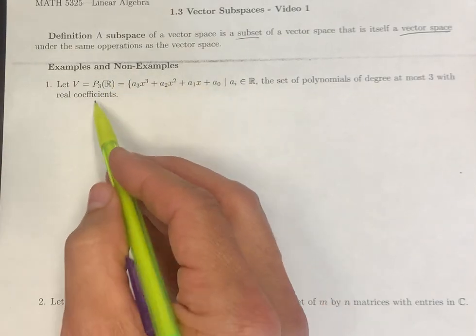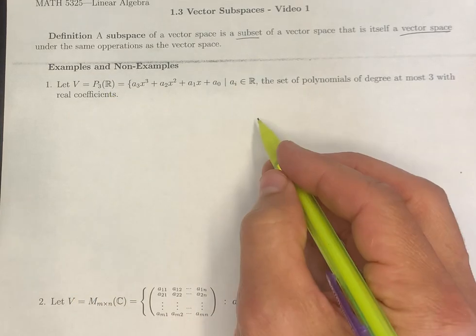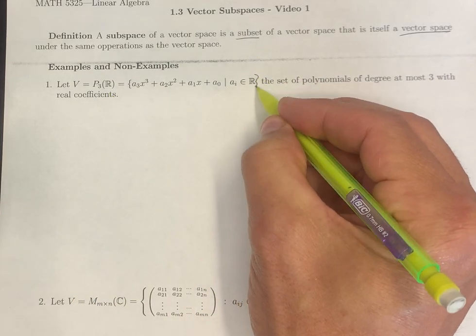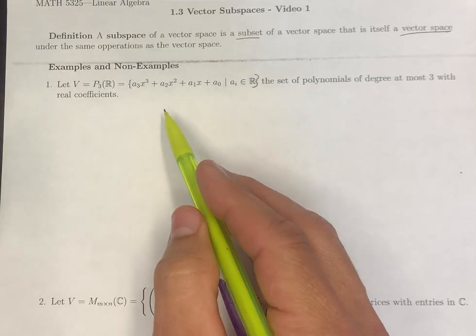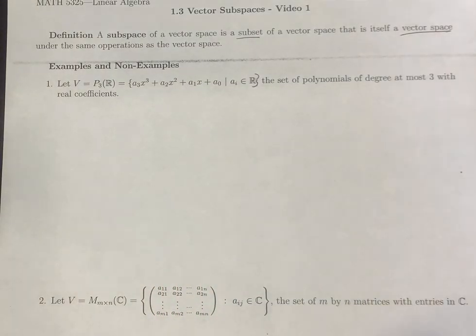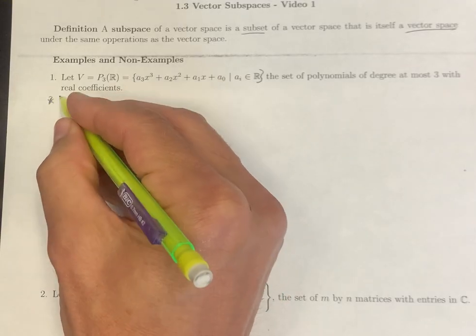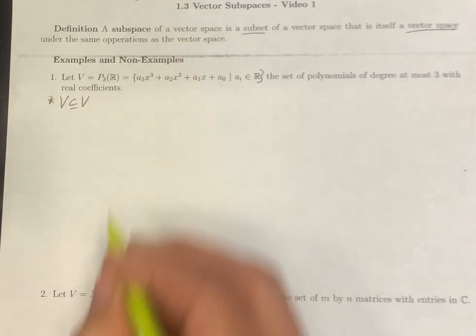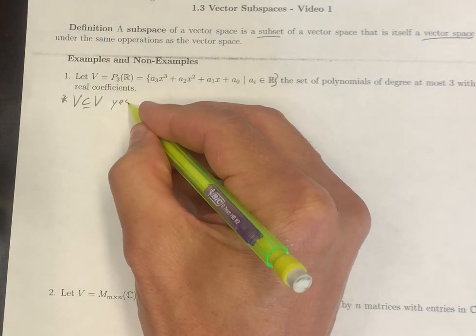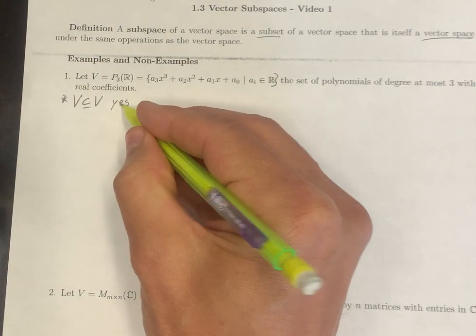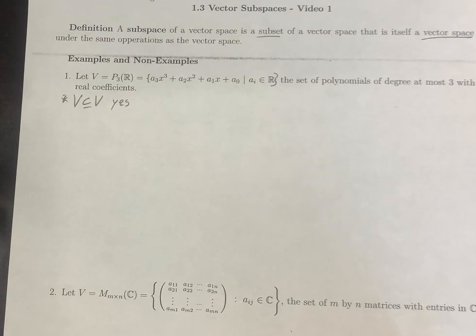Here's a nice classic example. Here is a vector space. It is the set of polynomials of degree at most 3 with real coefficients. So what great subspaces of V could you think of? Well, here's the cheesiest one I can come up with. What about V itself? Technically a subspace, and yes, it satisfies all the vector space axioms because V was a vector space. Well, that's a little cheaty.